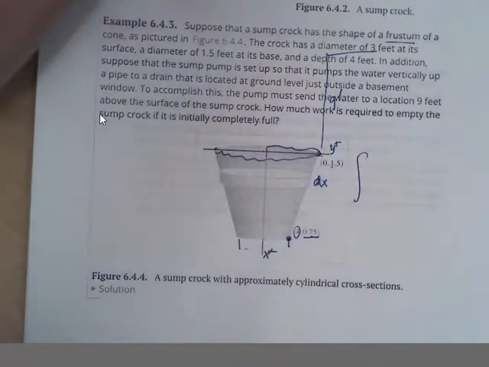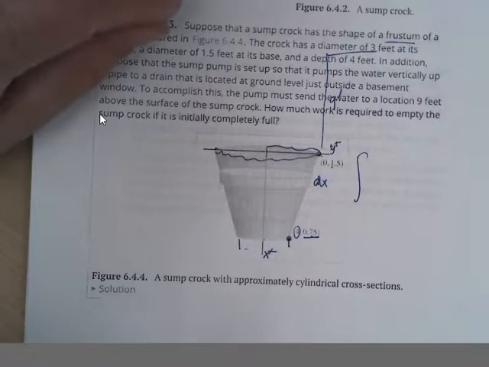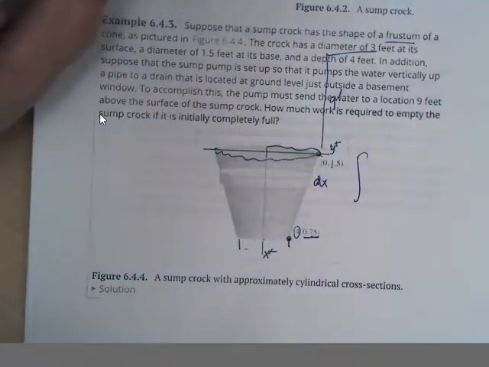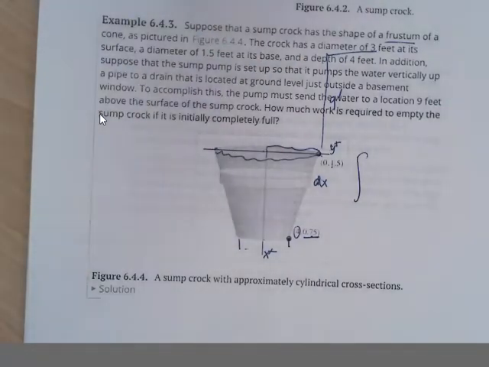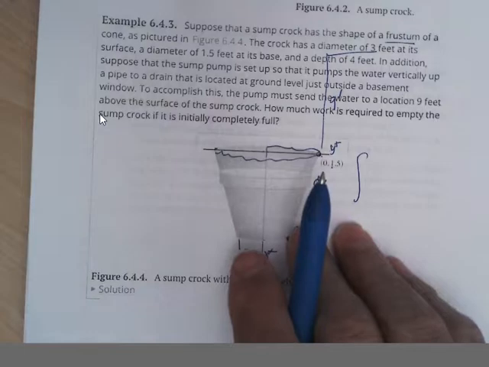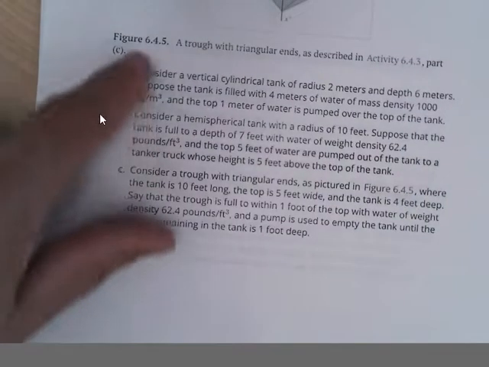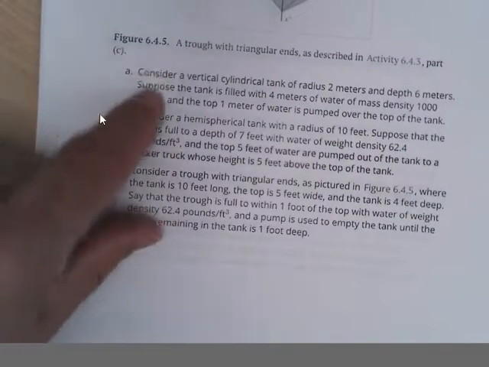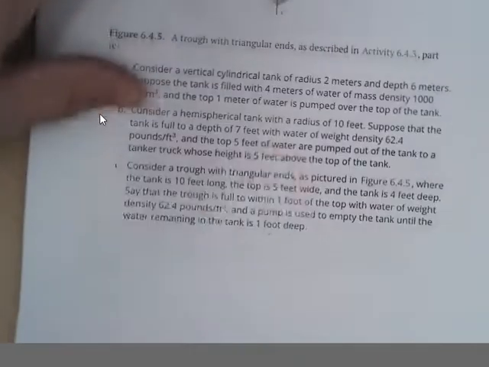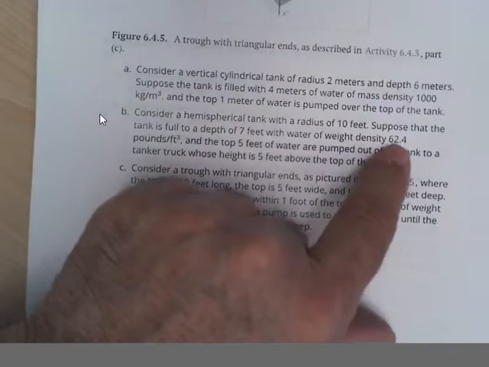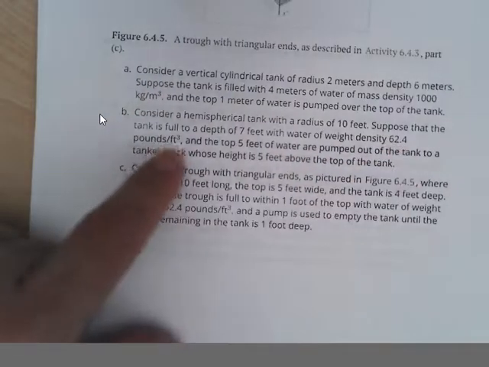And so we need to know how many pounds per cubic foot water is. And you could Google it, but they have it in a problem further down here. It turns out that it's in the one that's related to 643 down here in B, it says it's 62.4 pounds per cubic foot.